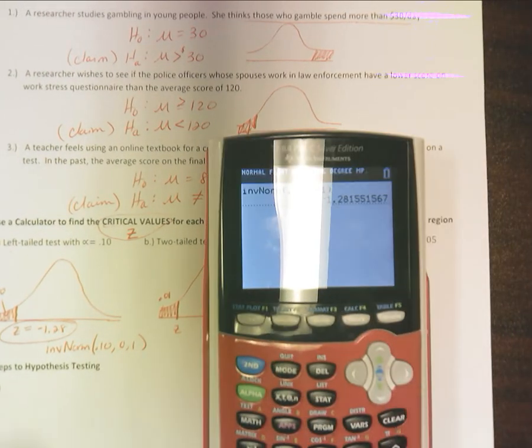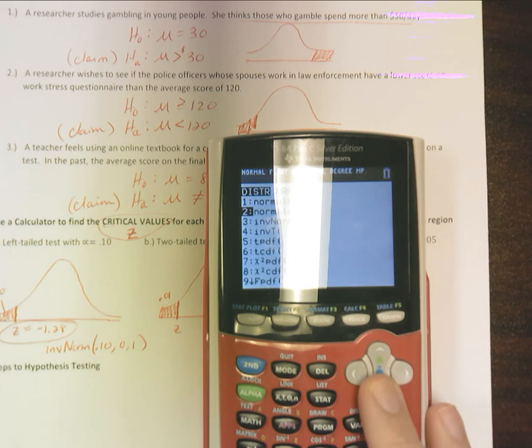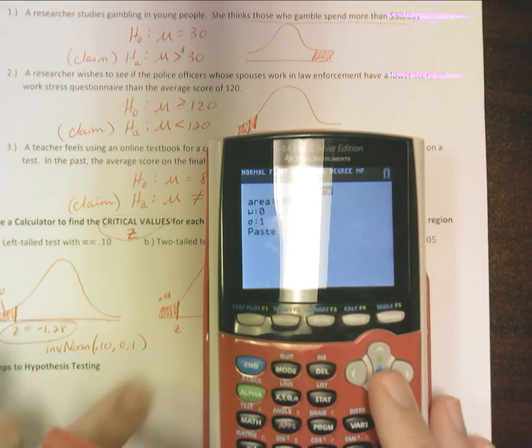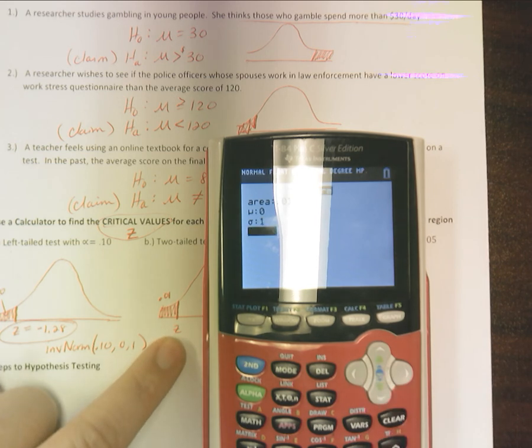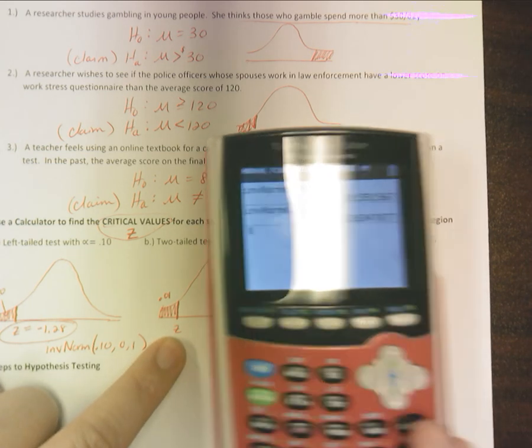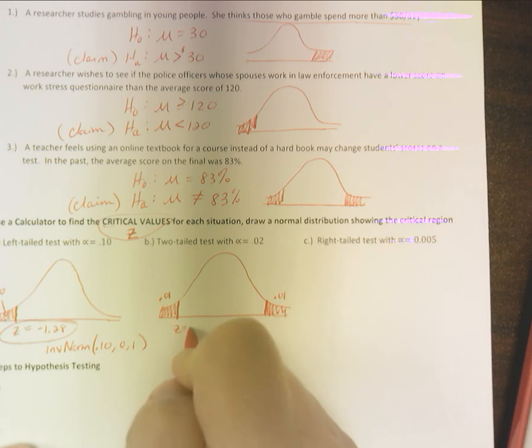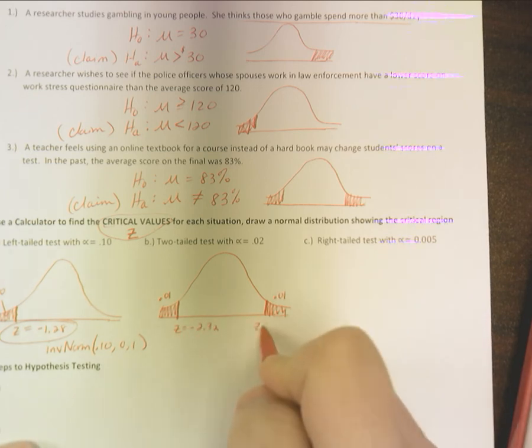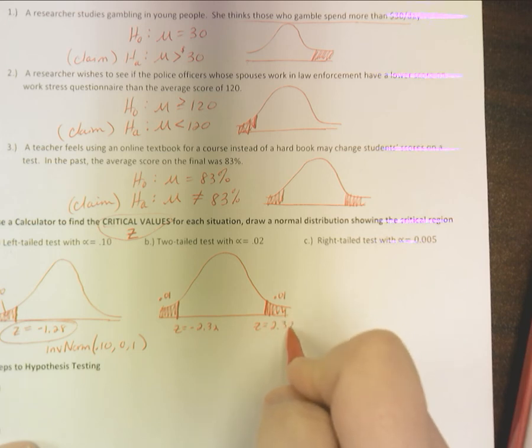So you, second vars, inverse norm, 0.01, just up to here. And I get negative 2.32. And guess what that one is? Yes, positive 2.32. Good job, Lance.